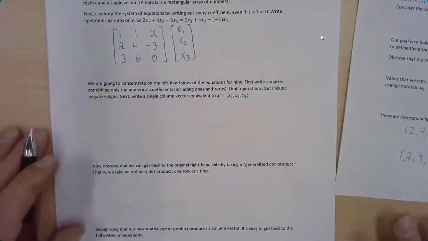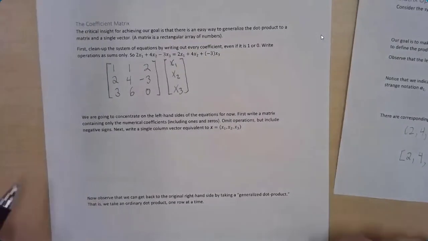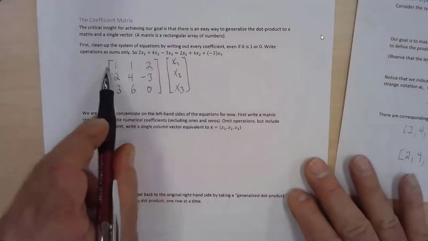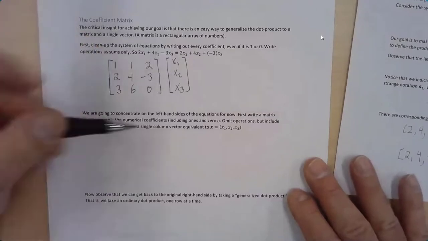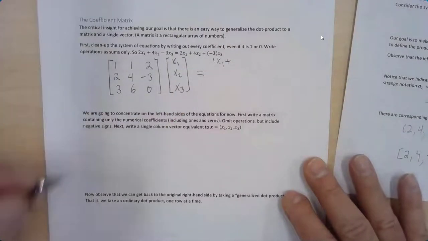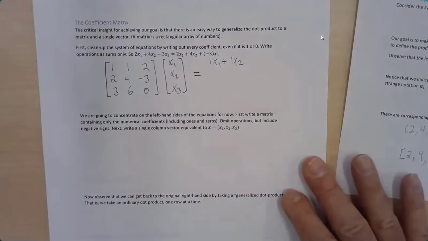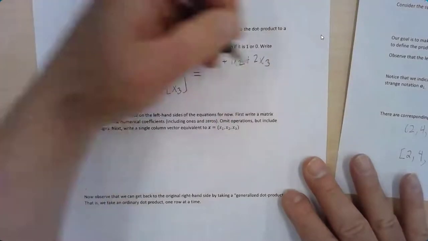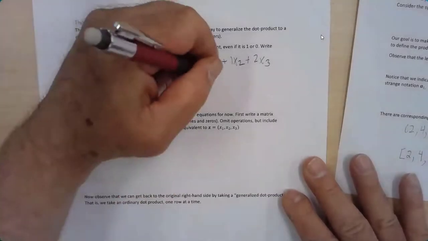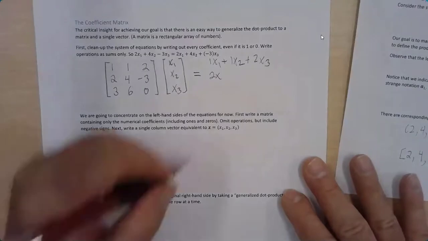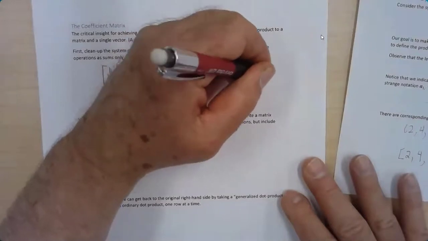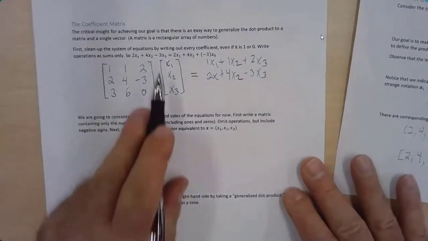And now I'm just going to do what we were doing before, except I'm going to do it for each row individually. So if I take this row multiplied by this column, I will get 1 times x1 plus 1 times x2 plus 2 times x3. Then if I take this row, I'll get 2x1 plus 4x2 minus 3x3. And likewise, I can take this times this.